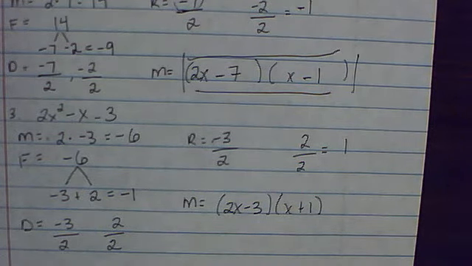So that is factoring when the number in the trinomial in front of x squared is not 1, but something like 2 or 3.